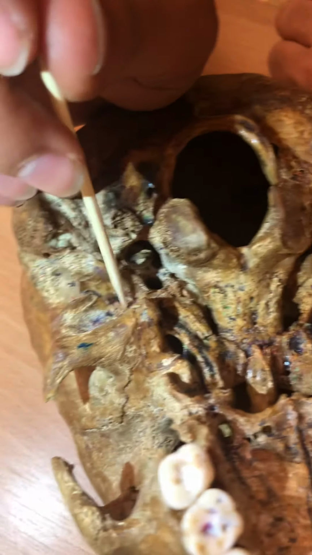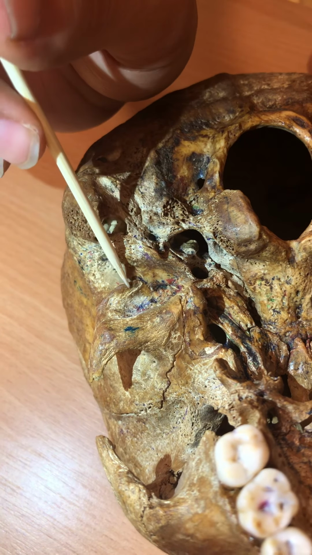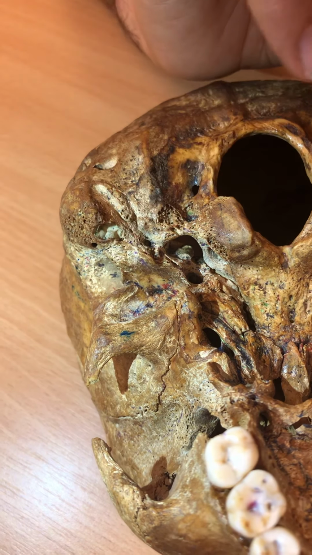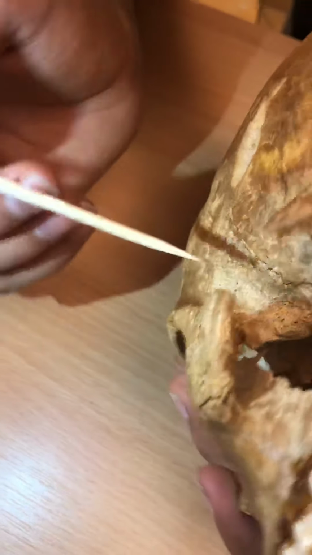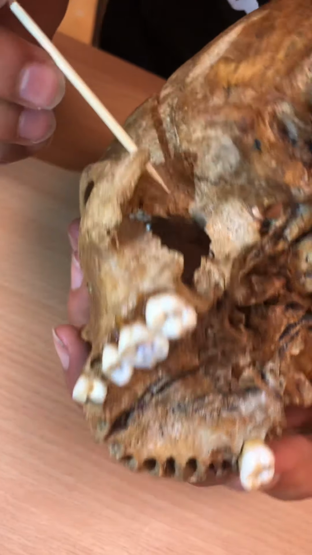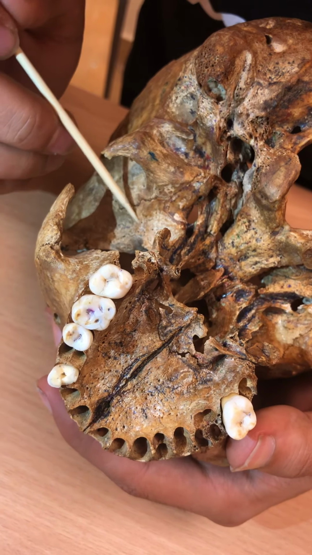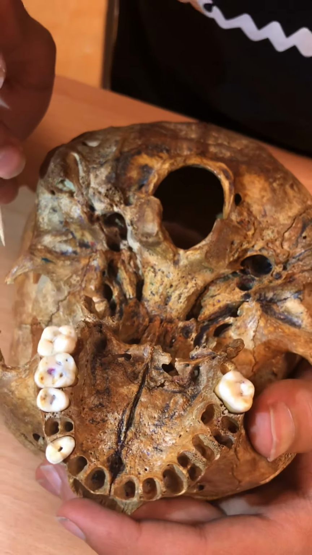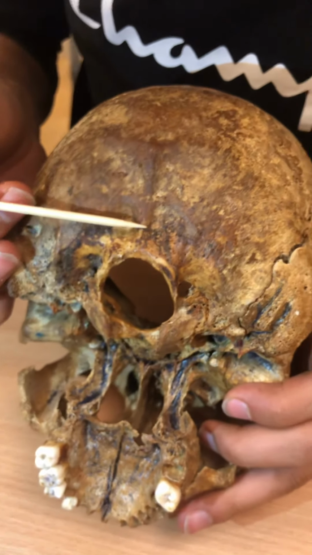Here we have the mandibular fossa, the articular tubercle, and the postglenoid process or tubercle, not sure. I think that here we have the infratemporal fossa. Yes, it's here. Infratemporal fossa, infratemporal crest, and that's everything. Also here we have the external occipital crest.